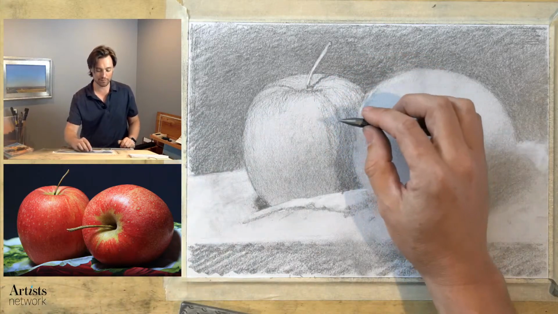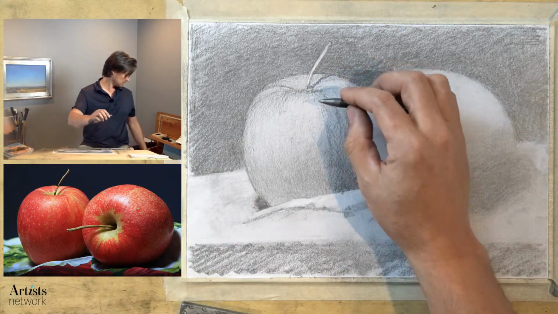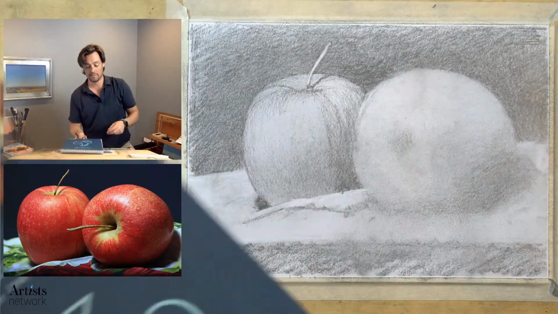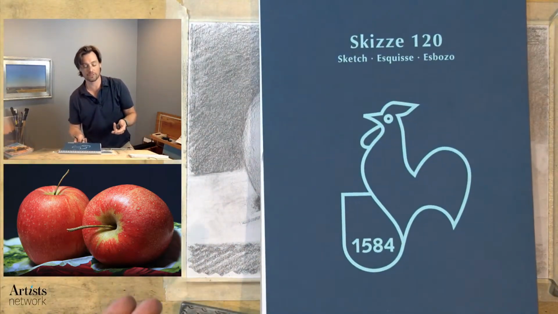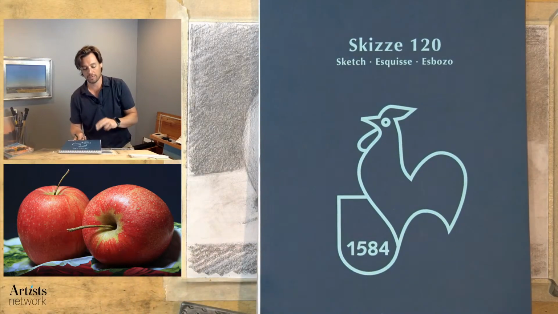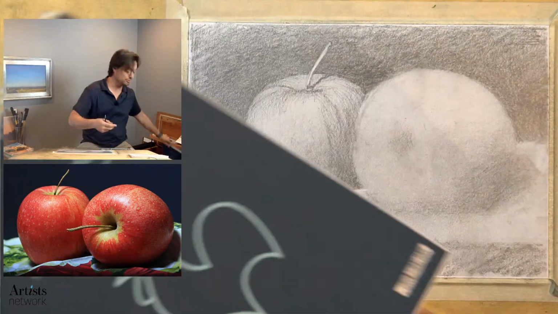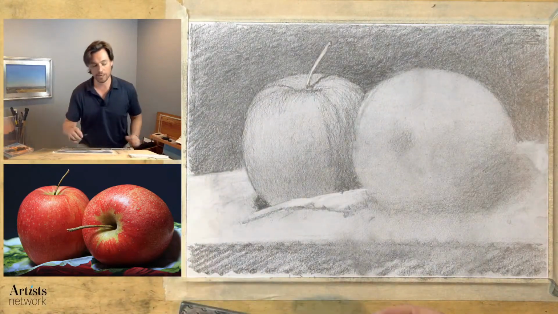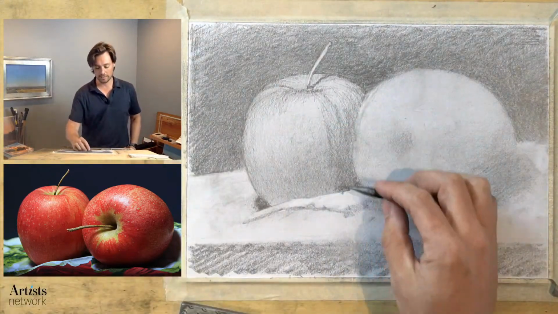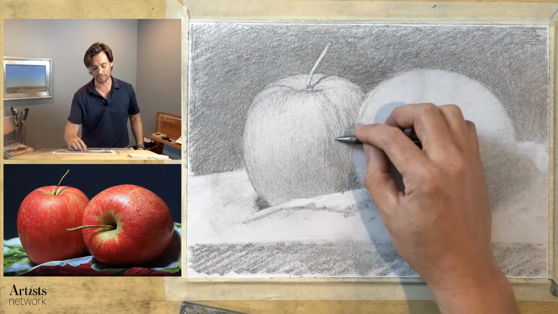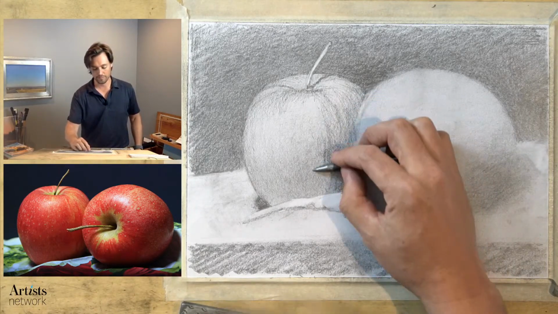Eileen is asking what paper I'm using. This is a Hahnemuehle Skiza. This is the 120 weight. It's a difficult paper to find here in the US, but if you go to their website, you might be able to find out where you can order it from. They have a store locator, and I know they sell some on Blick, but I don't know if they sell that particular brand, that particular line. I know they sell some Hahnemuehle paper.